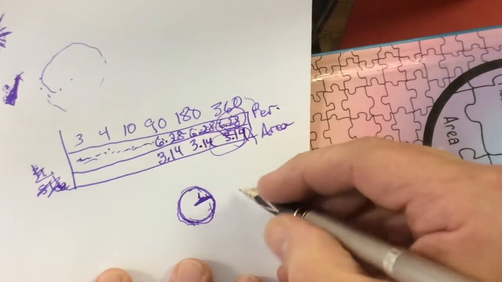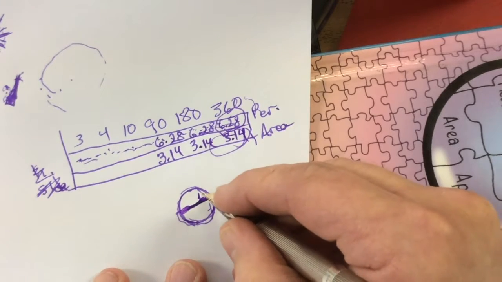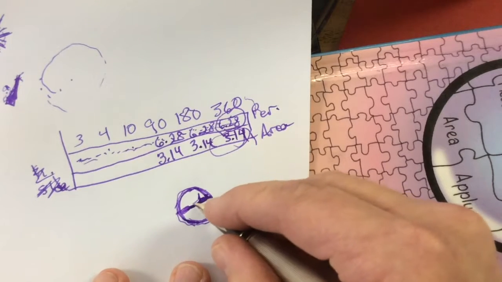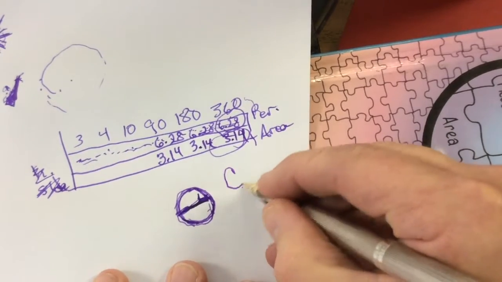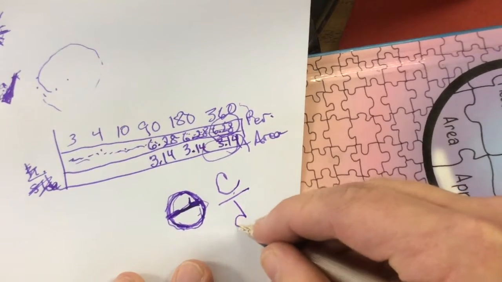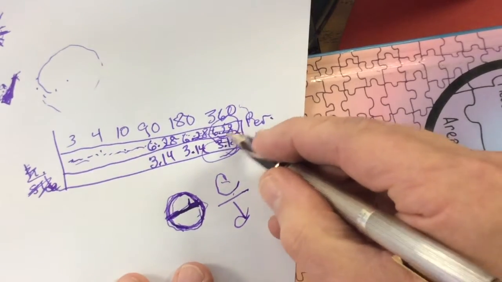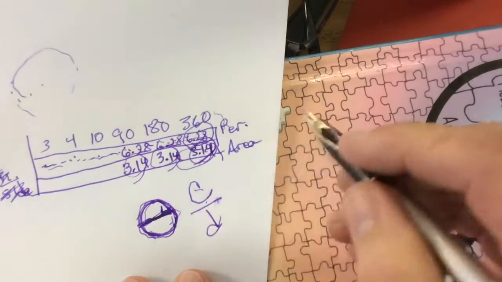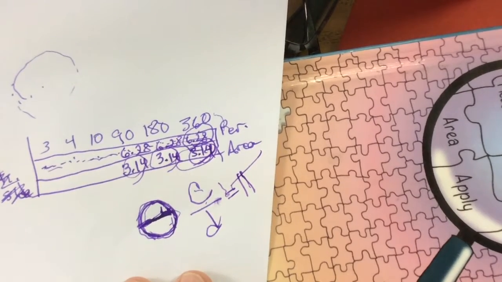Now, what that means is there is definitely a ratio of the distance all the way around a circle to the distance across a circle and through the center. There is the circumference, it's called a circumference when it's a circle, not a perimeter, and the diameter. There is a ratio there. If you take the circumference and divide it by the diameter, it will always be a little bit more than 3. And the fact is, that number is pi.